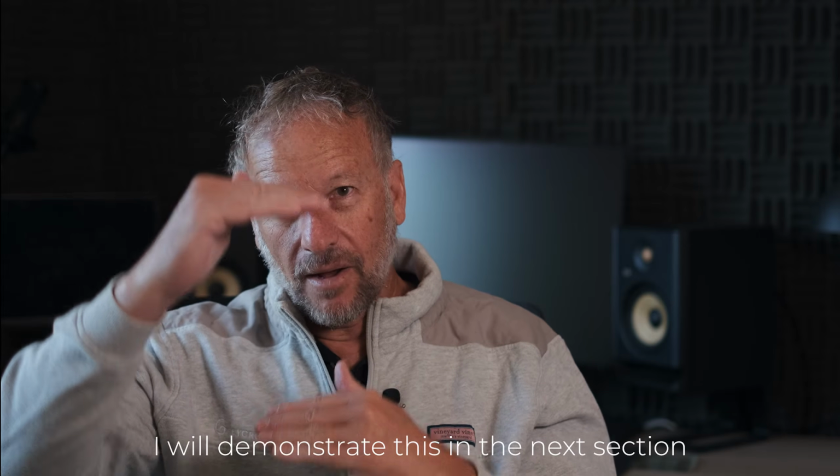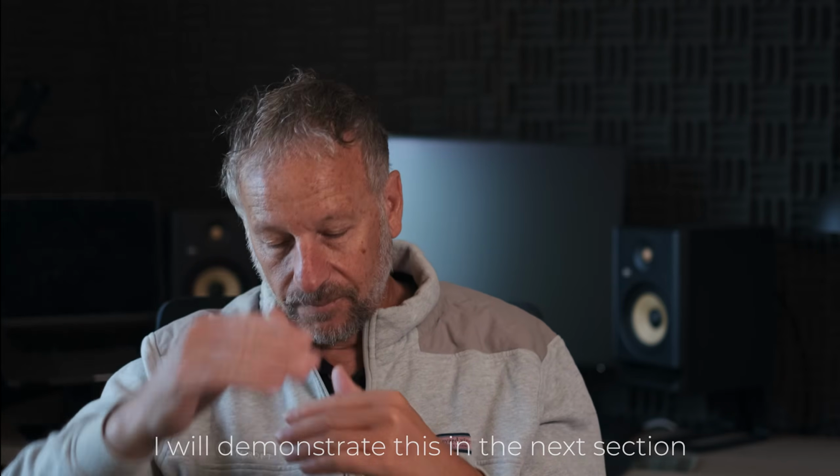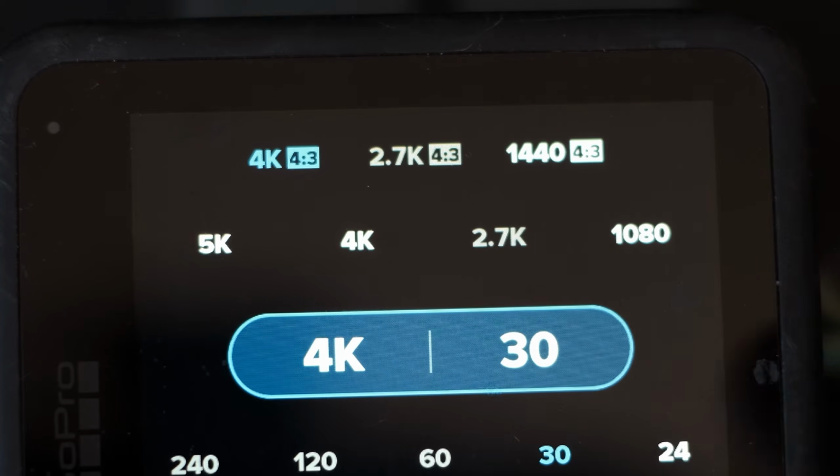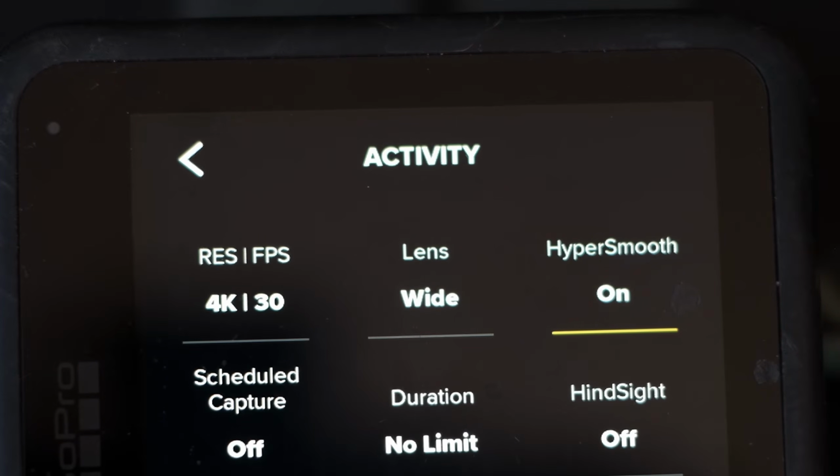That means in the editing, I've got more image that I can slide up or down the frame to set the composition. That's quite useful for point of view shooting, because depending on your head angle when you're riding, you might be looking down or a little bit more up, and that changes your camera angle. So I'm giving myself more wiggle room in the editing by setting it on 4:3. So that's the resolution and frame rate: 4K 4:3, 30 frames per second.